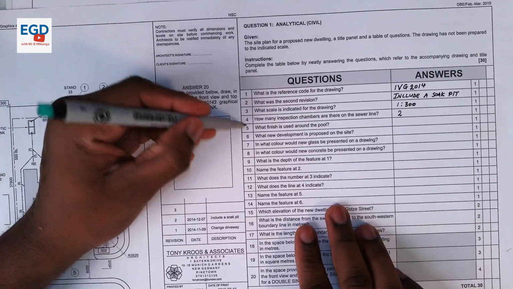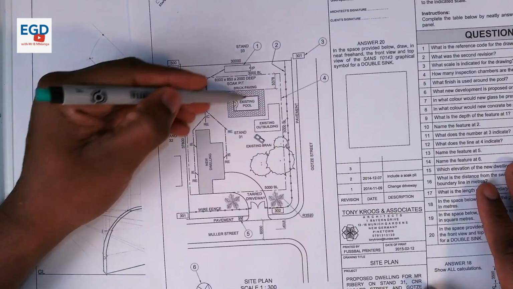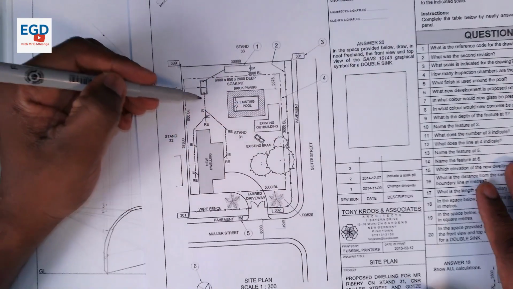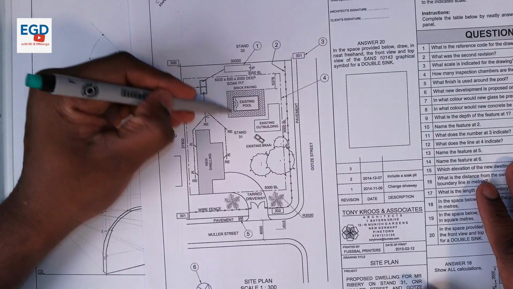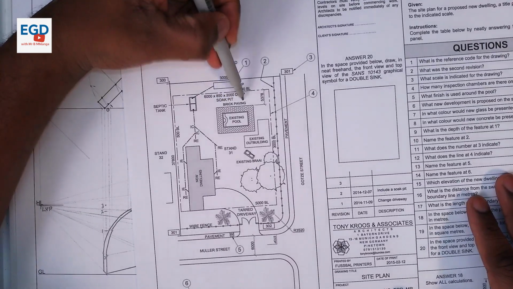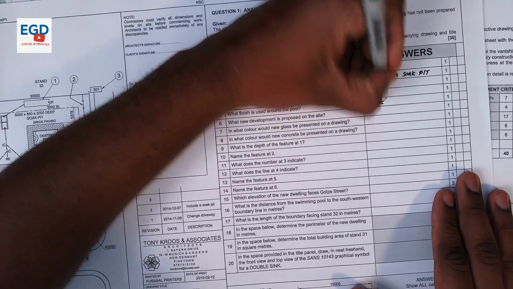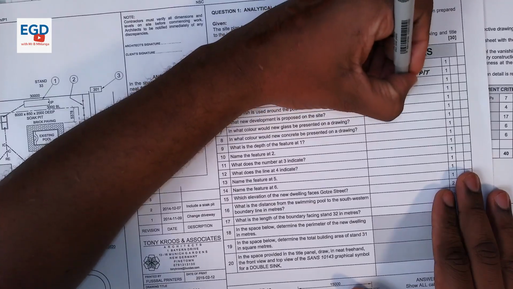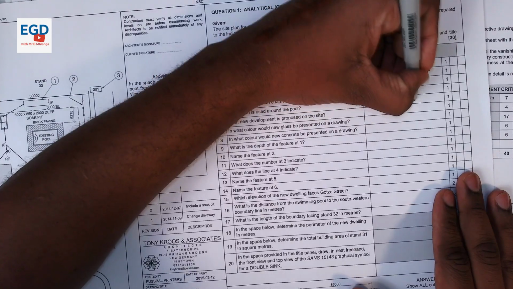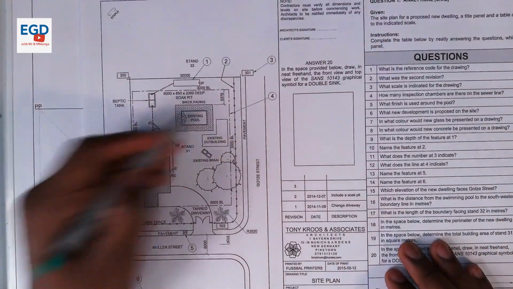Okay. What finish is used around the pool? So where is the pool? The pool is here. What finish is around the pool? As you can see, we have paving there. It's written there, brick paving. So the finish is brick paving. You write there, brick paving. That's the finish. Okay, because sometimes you find that it's concrete finish. But this is brick paving.